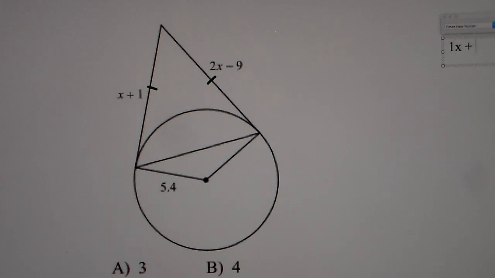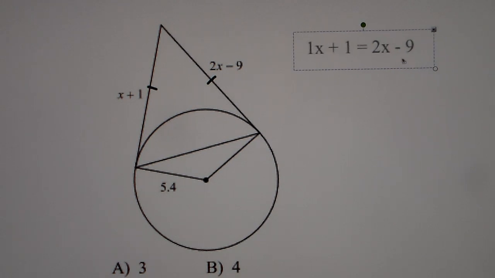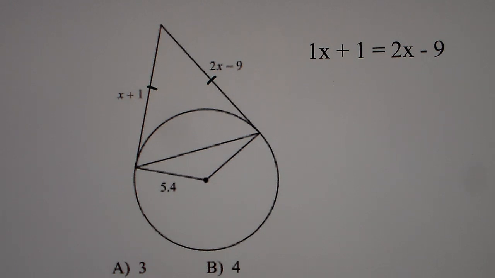1x plus 1 is equal to 2x minus 9. We do our inverse operations. We're going to get, add 9 to both sides, we get 10. And subtract 1x from both sides. You get 1x, so 1x equals 10, so 10 would be our answer. So x equals 10.